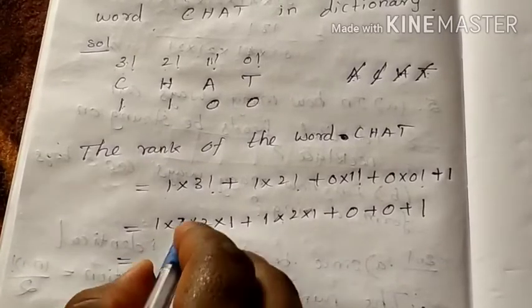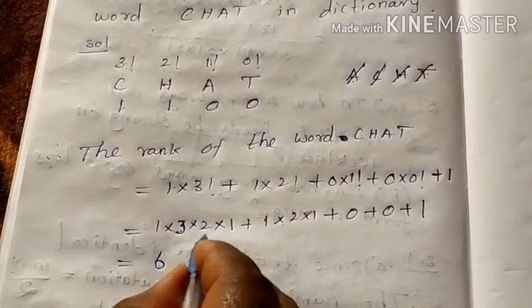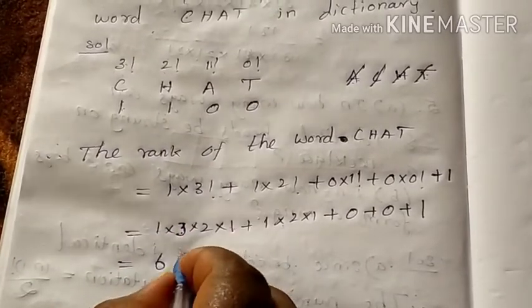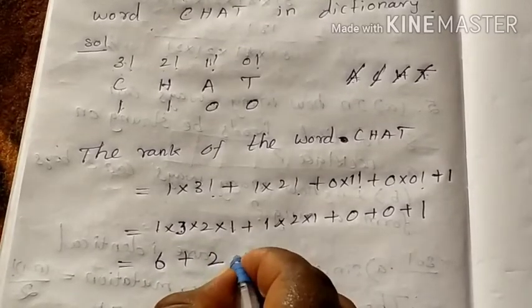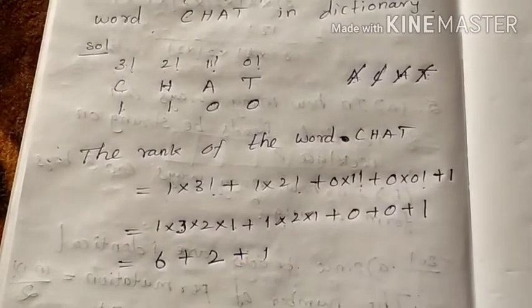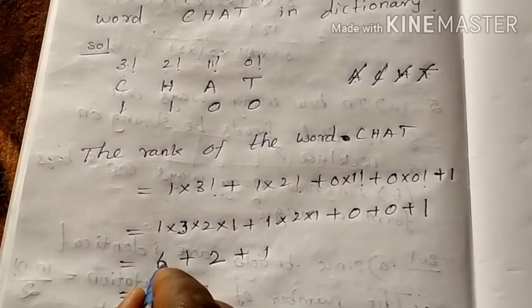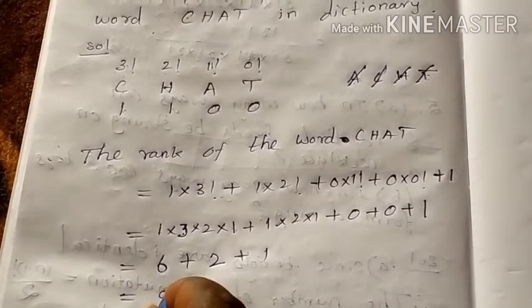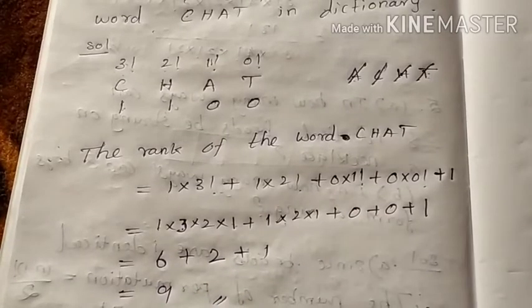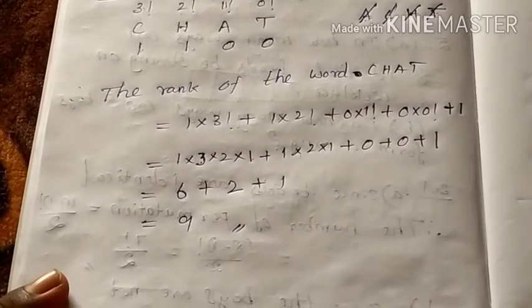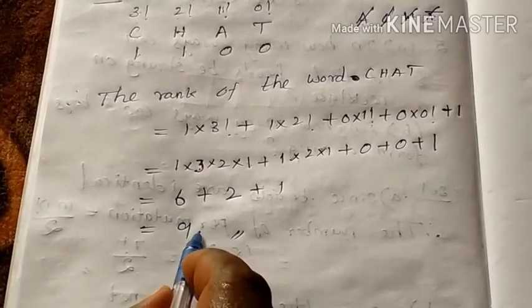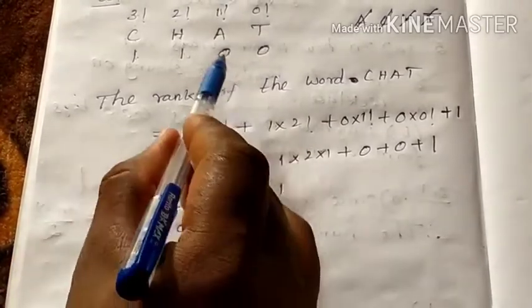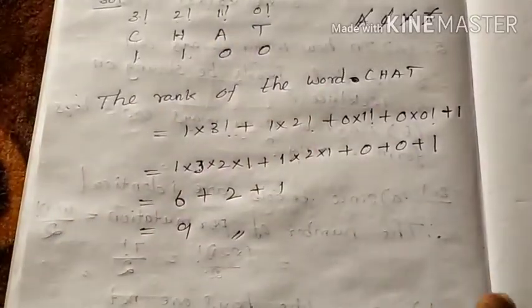Okay, then 6 ones are 6, plus 2 ones are 2, plus 1. Have you understood? Which is equal to 6 plus 2 is 8, 8 plus 1 is 9. That's all, the rank of the word CHAT. 9 is the rank. Okay, in this manner you do the example sums also. Have you understood the concept?